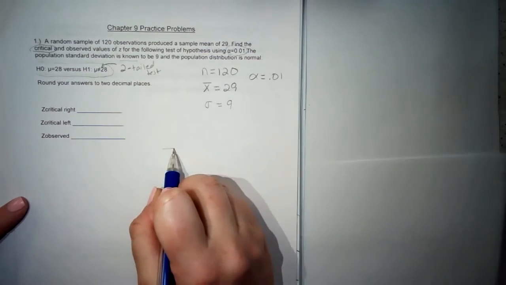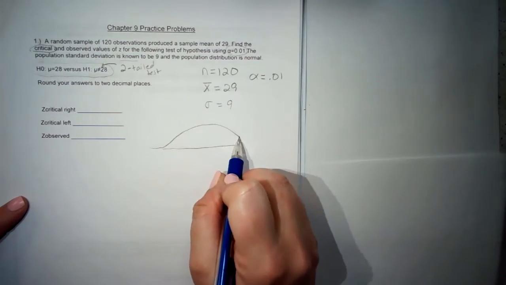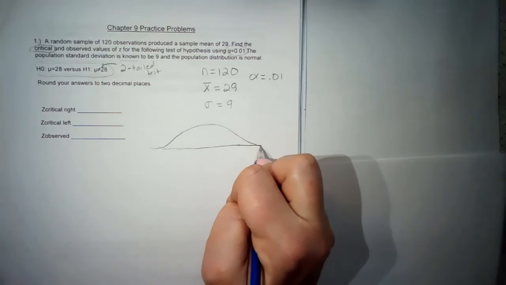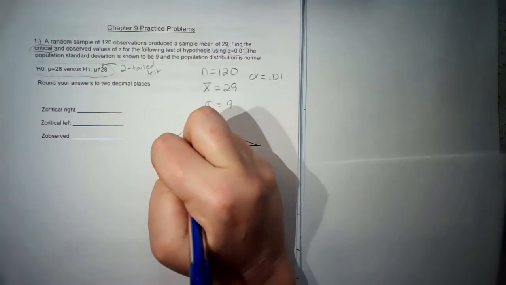First thing I always like to do is draw my picture. Now, I'll be honest with you, I don't draw a picture for the p-value approach because in the p-value approach, everything means something different. It's kind of like Bizarro World. So I don't even draw it because it's too complicated. But I do draw it when it comes to critical value.